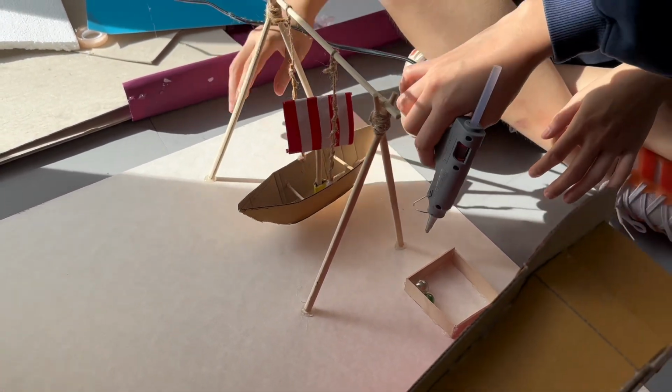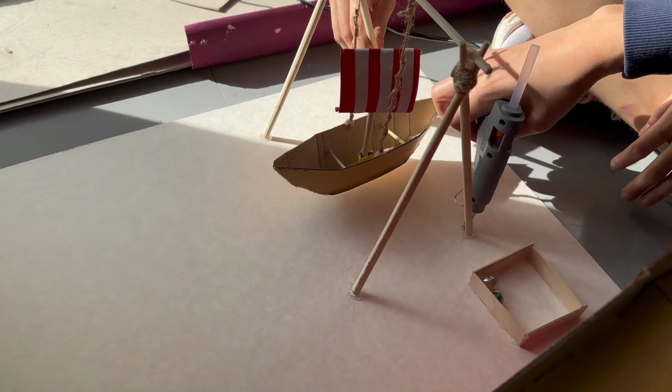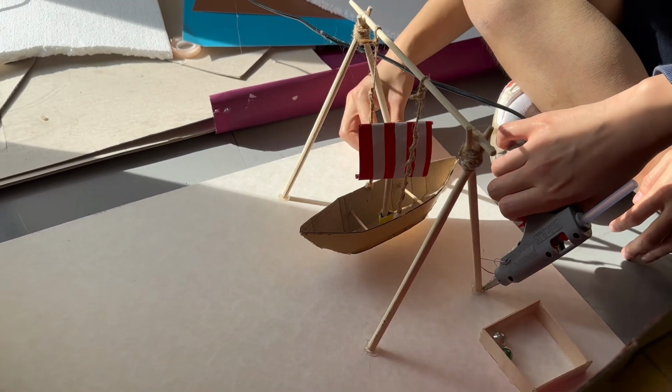Overall, this project was a valuable learning experience. We are proud of what we accomplished and look forward to applying this lesson to future experiences.